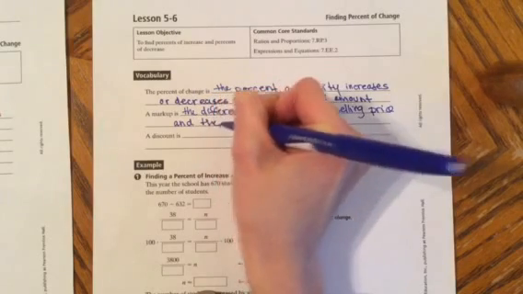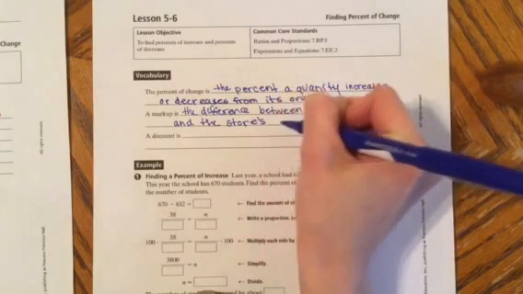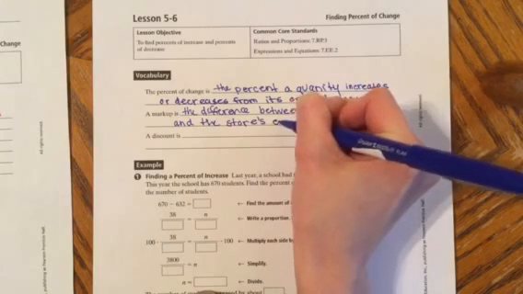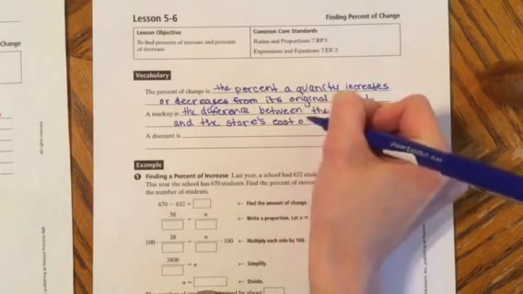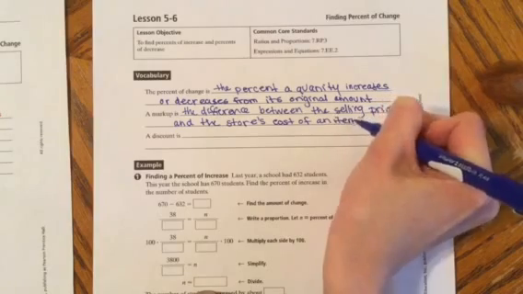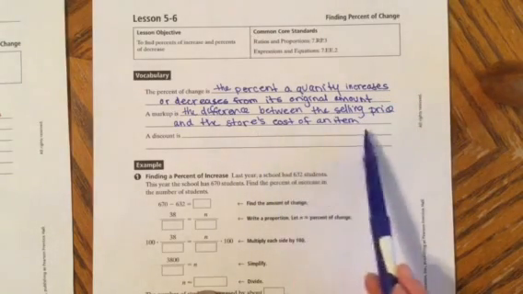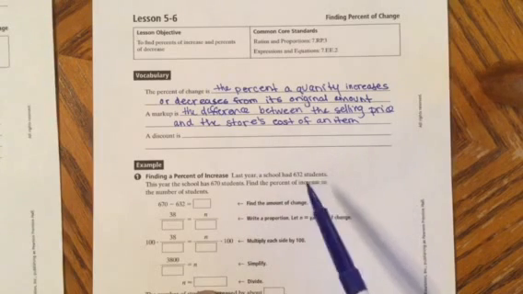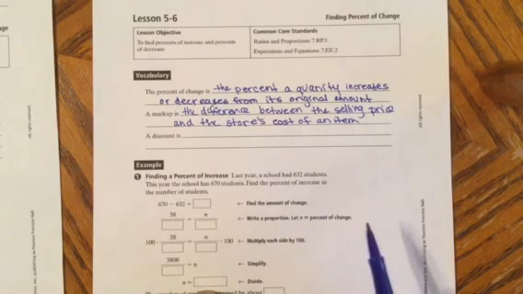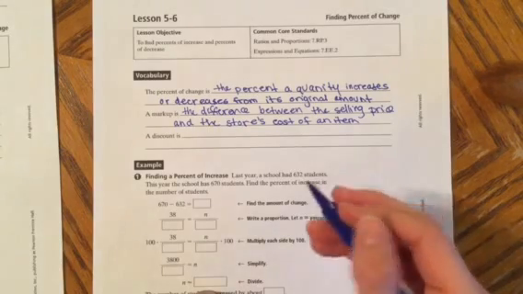the store's, whatever your favorite store is. Right now I think mine's Target. Store's cost of an item. All right, so it's the difference between what it is selling for and the store's cost of an item. So that's a markup. A discount, now this is Miss B's favorite type of thing, is the difference between the original price and the sales price.